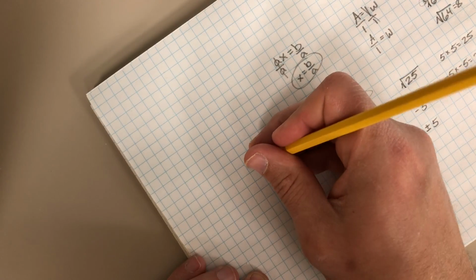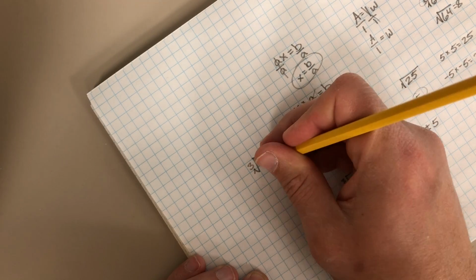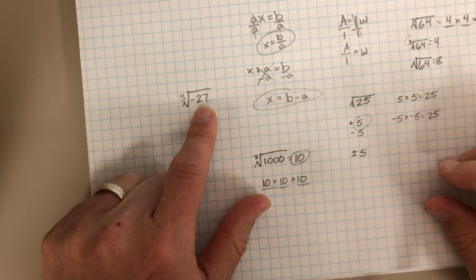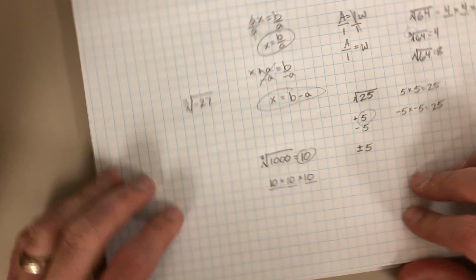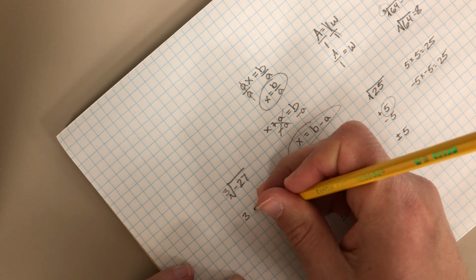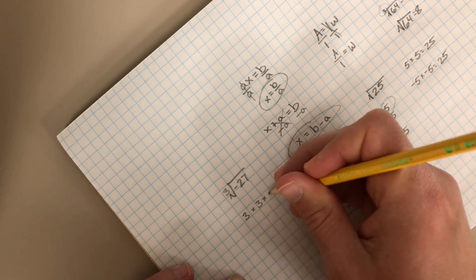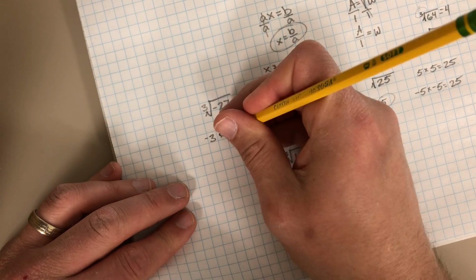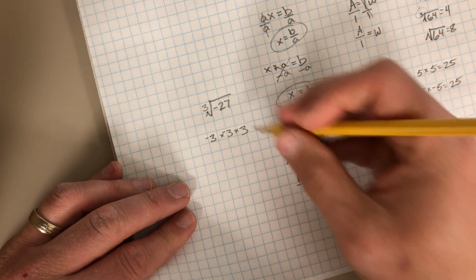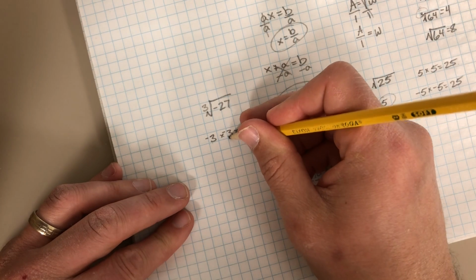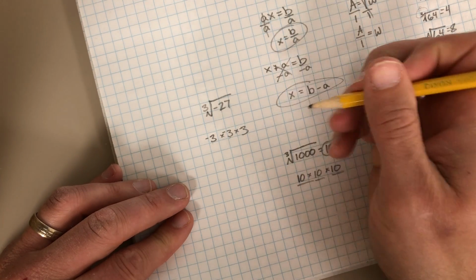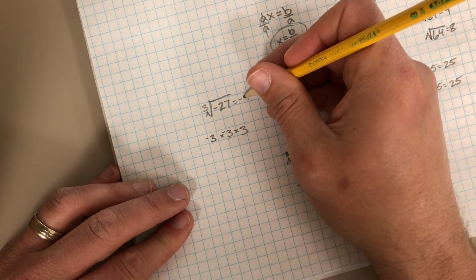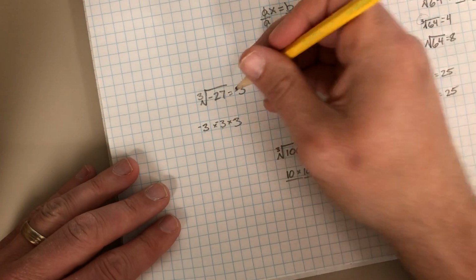What if I had the cube root of negative 27? What number multiplied 3 times gives me negative 27? Well, I know that 3 times 3 is 9, and 9 times 3 is 27, but I need negative 27, so my answer is going to be negative 3. Negative 3 times negative 3 is a positive 9, and positive 9 times negative 3 is negative 27. So the cube root of negative 27 is negative 3.